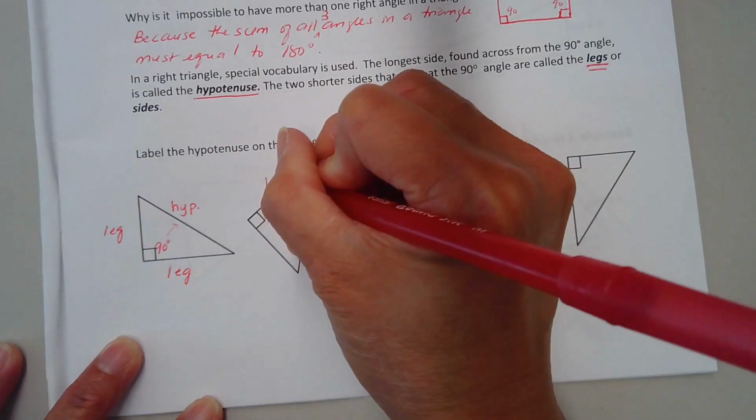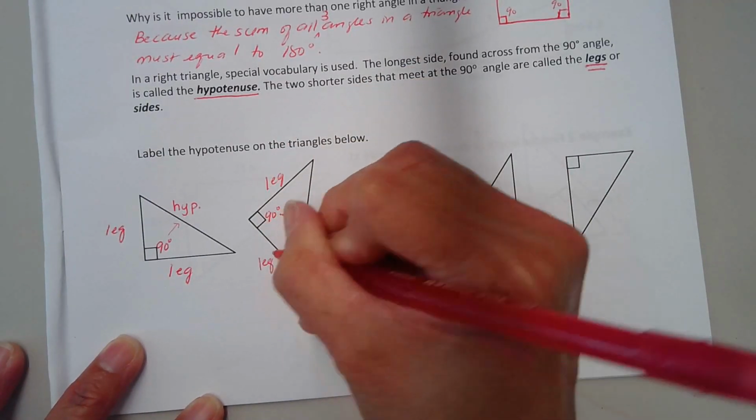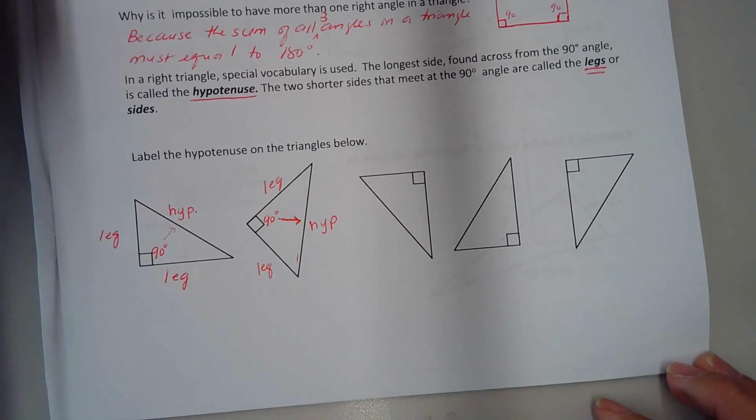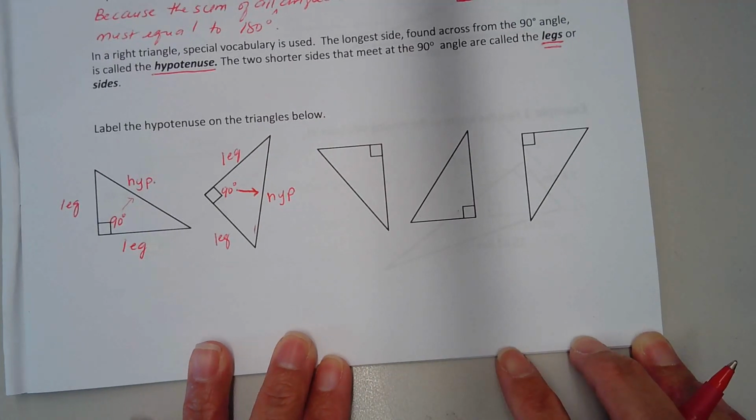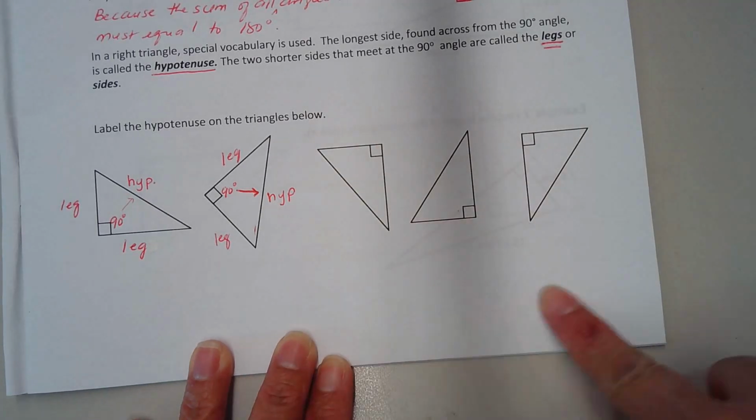So this is a leg, this is a leg. So go ahead and do the next three.